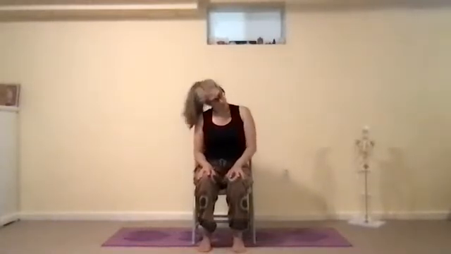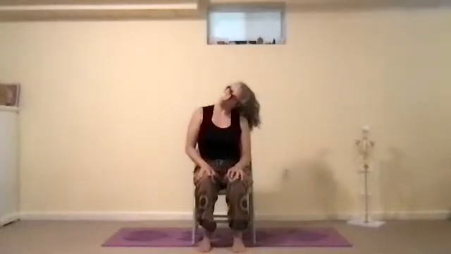Soften your shoulders away from your ears. Start to roll your head around, making some big circles. And go the opposite direction.